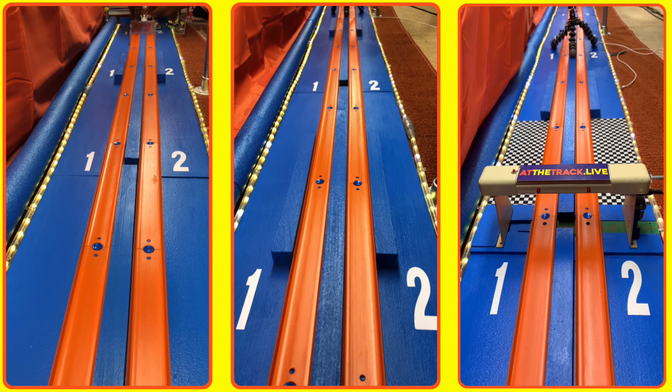It rolls forward just slightly, and the problem if a car rolls forward is that the launcher is not going to push the car, it's going to punch the car. And if it punches the car, the car is likely to fly up into the air as opposed to getting pushed out of the launcher and onto the track.